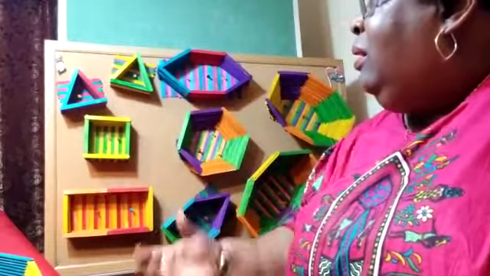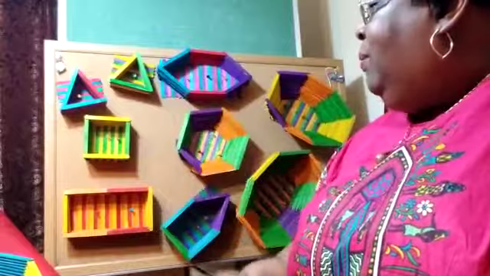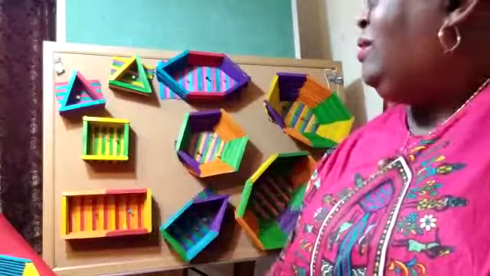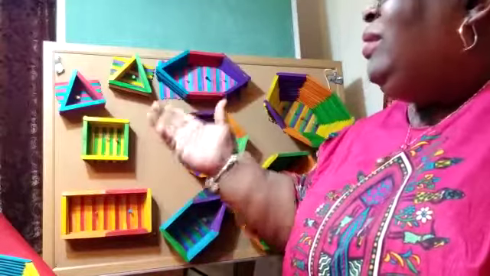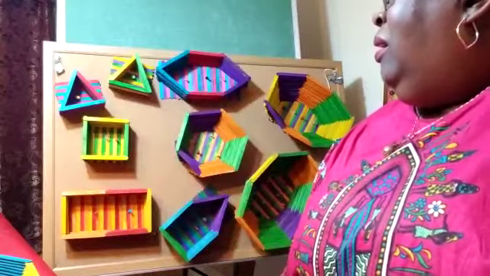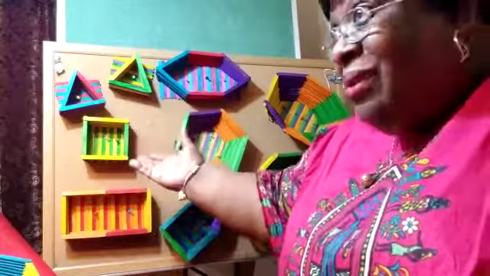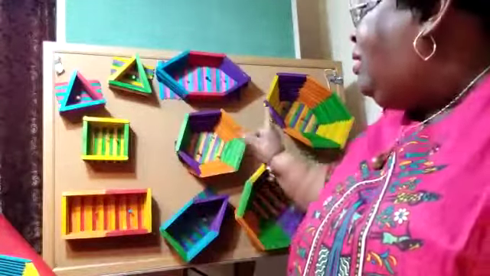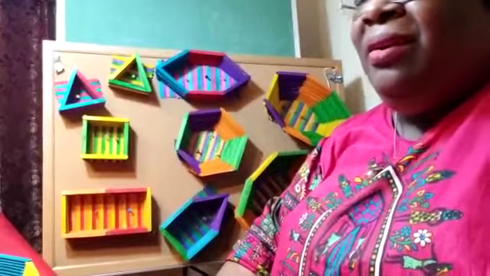They can measure them. They can find the area of rectangles. They can find the area of the squares, triangles. They can find how many degrees in the angles. There's so much math in just the few things that are right here.